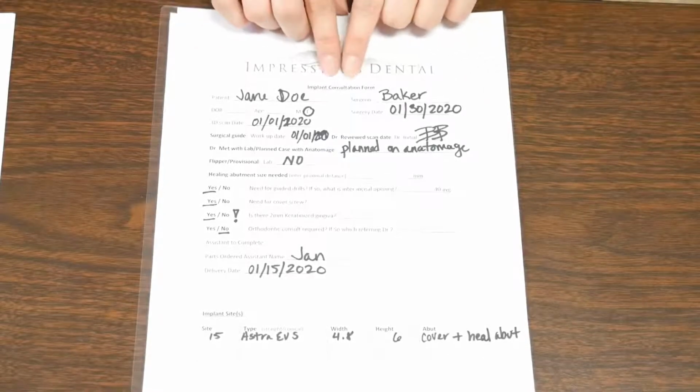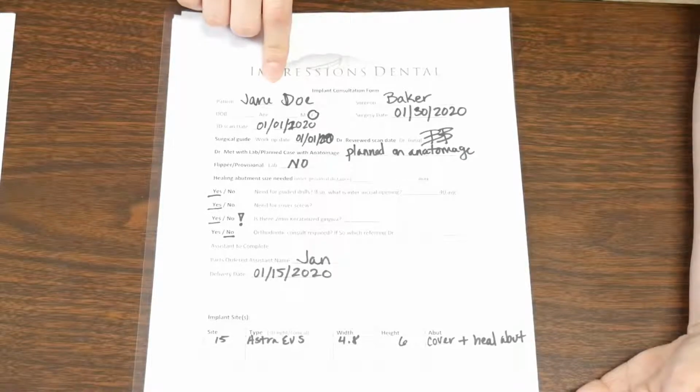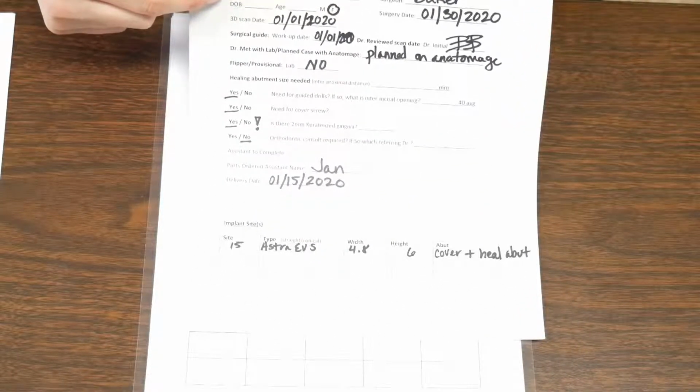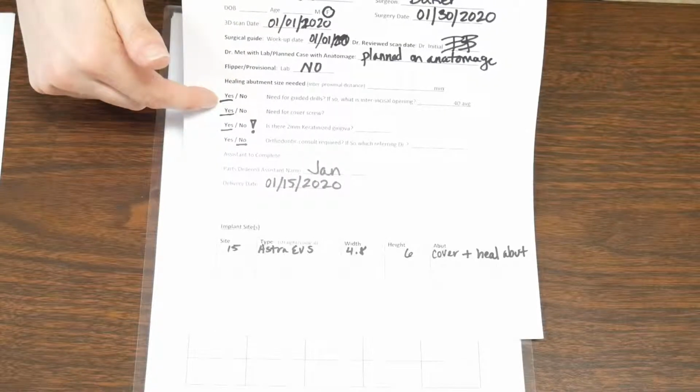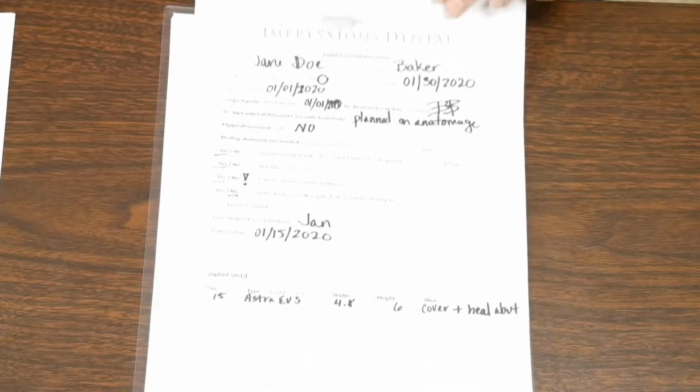Next paper, we have the implant consultation form as a sample. So I filled out one as Jane Doe. It has a surgery date, and answers all the questions here, pretty much essentially what I went over, just an example of how it's filled out.